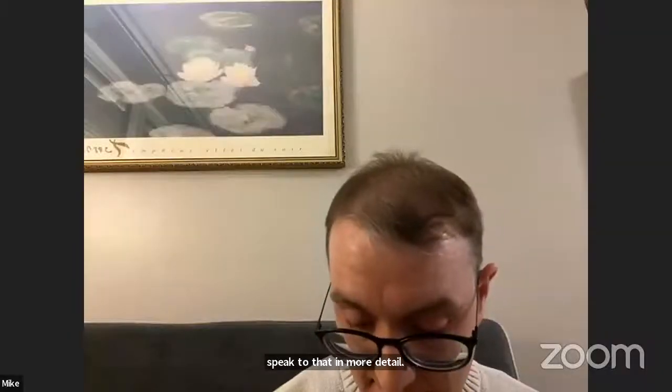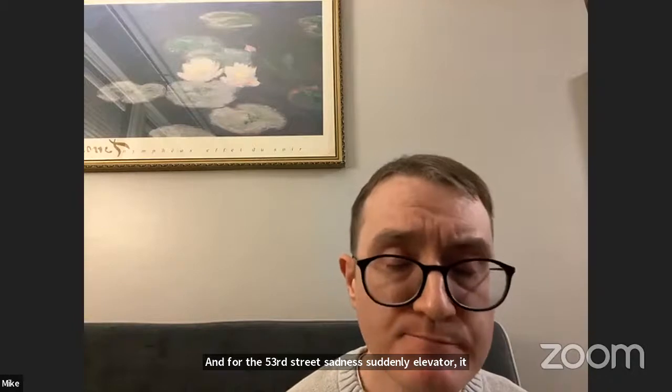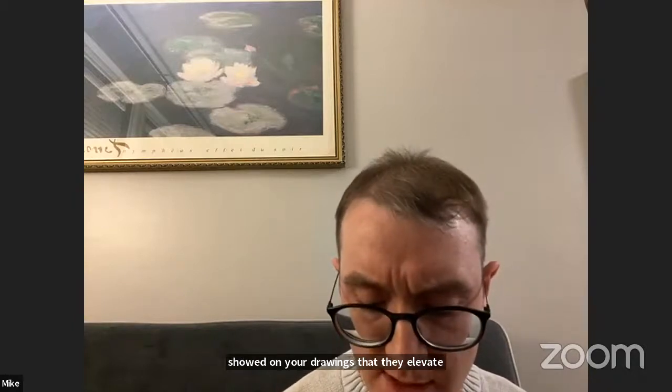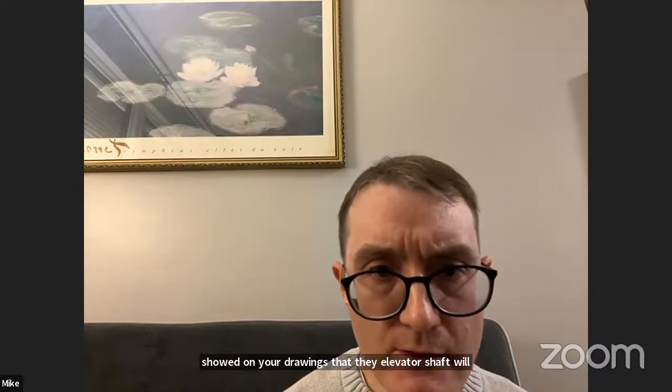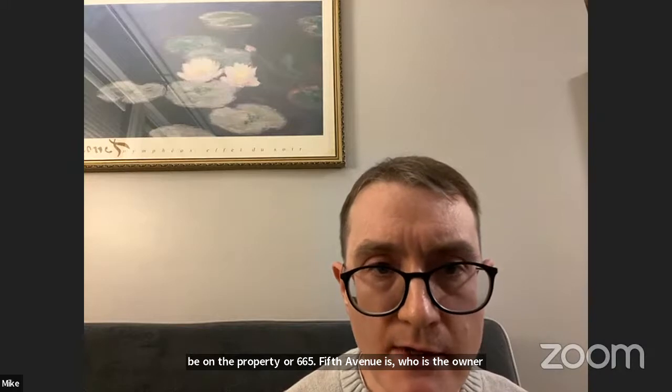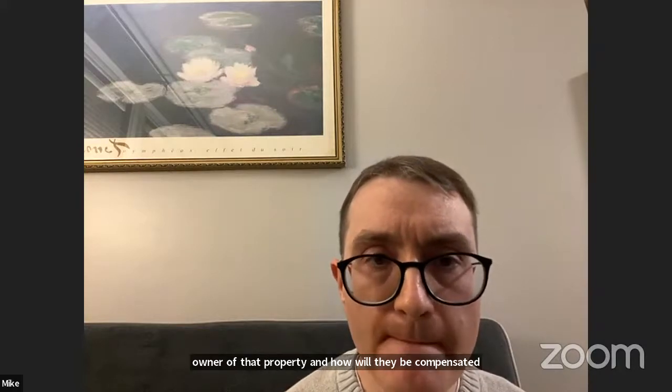Okay. And for the 53rd Street, Fifth Avenue subway elevator, it showed on your drawings that the elevator shaft will be on the property of 665 Fifth Avenue. Who is the owner of that property, and how will they be compensated for taking away their property? That is correct. It's part of the new Rolex development. And we have coordinated an easement acquisition from them free of charge, instead of them taking the existing sidewalk stair and moving it into their building, which didn't work for a variety of reasons.